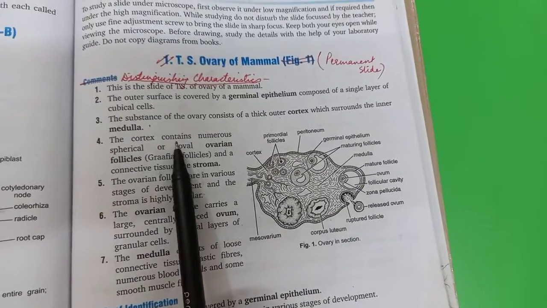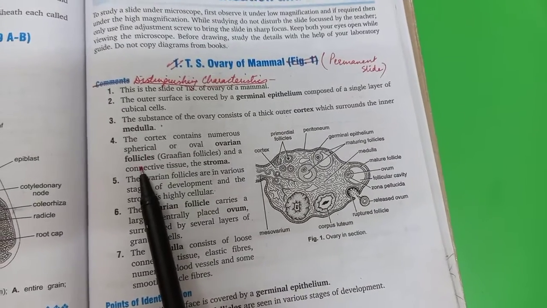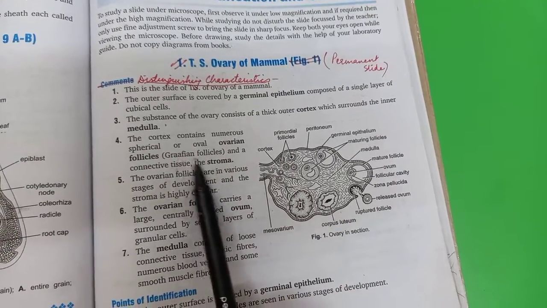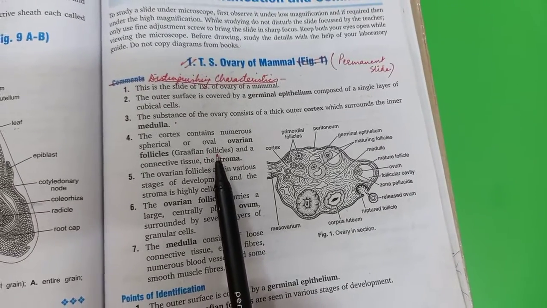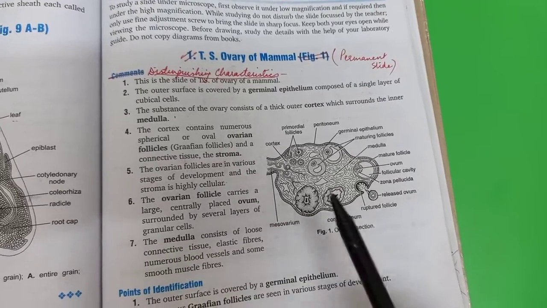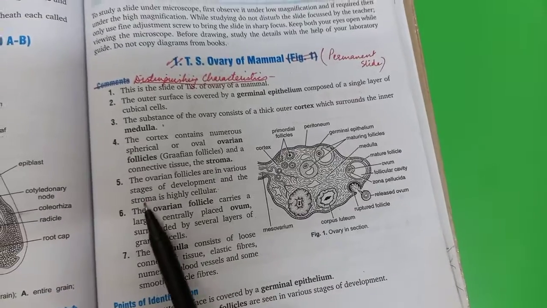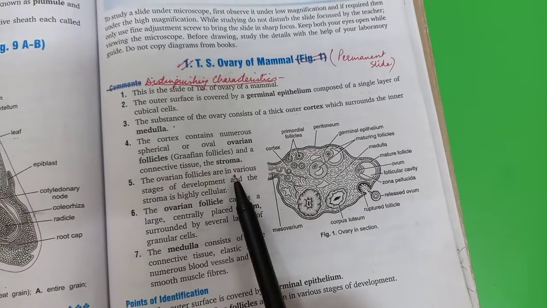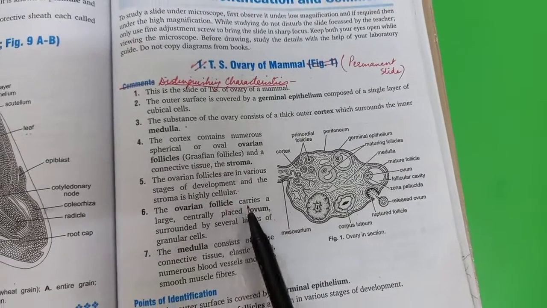Fourth point, the cortex contains numerous spherical or oval ovarian follicles or Graafian follicles. Graafian follicle is the term used for the ripe follicle which is ready to release the ovum, right? And a connective tissue, the stroma. Then, ovarian follicles are in various stages of development and the stroma is highly cellular.